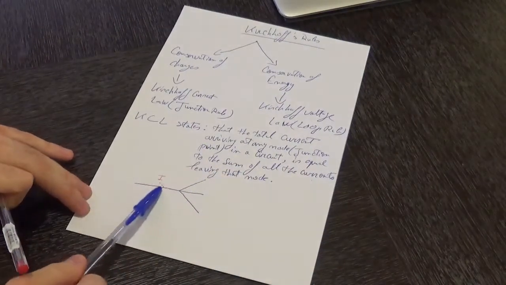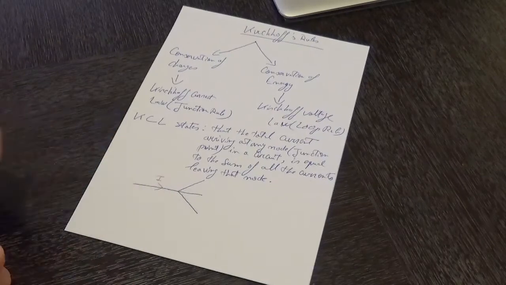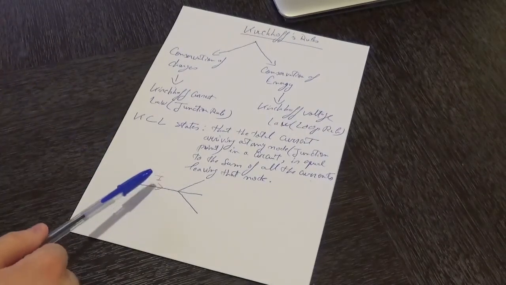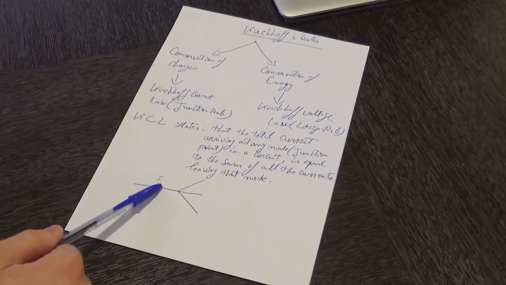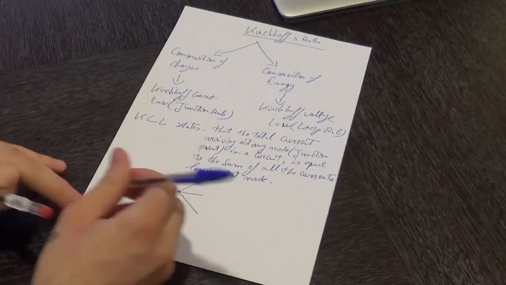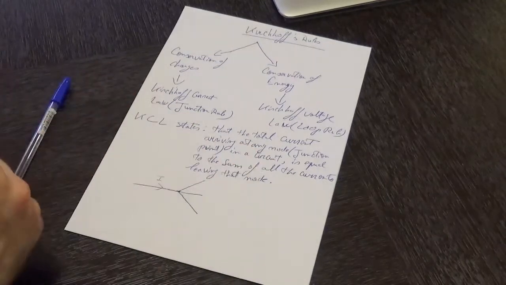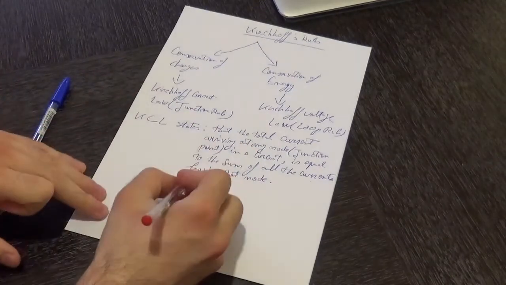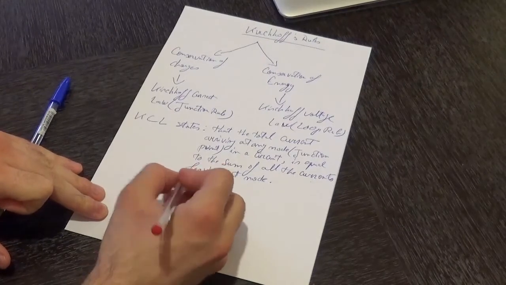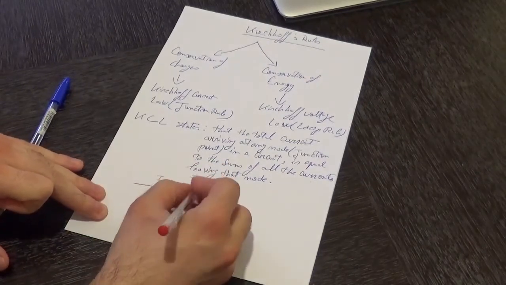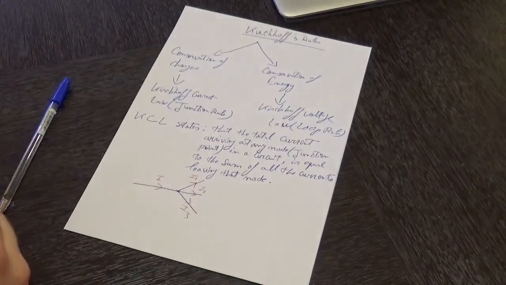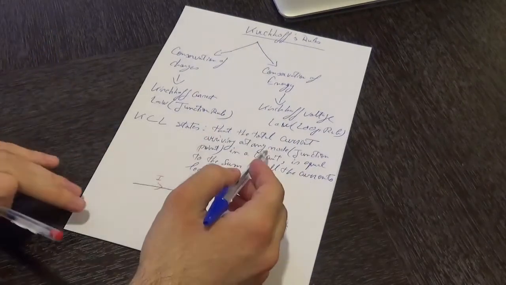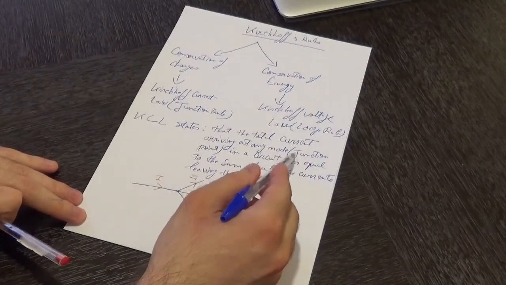Since that main wire is carrying a certain current I, once that current arrives at that point, it's going to be divided into three different electrical currents: I1 across the first branch, I2 across the second wire, and I3 across the third wire.